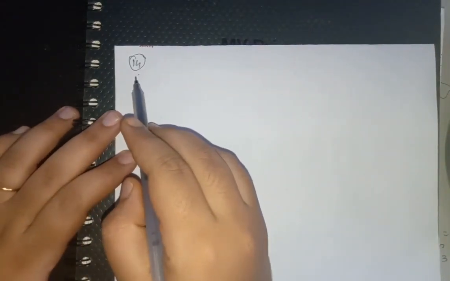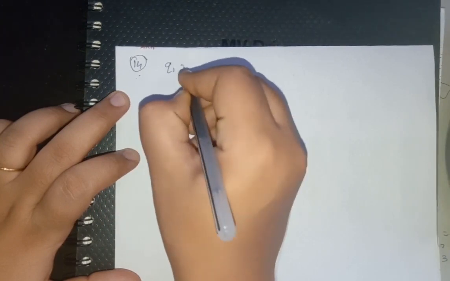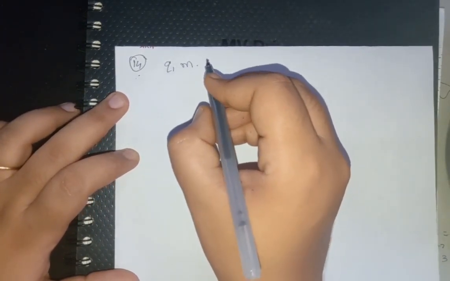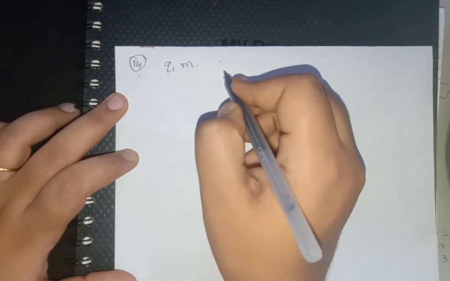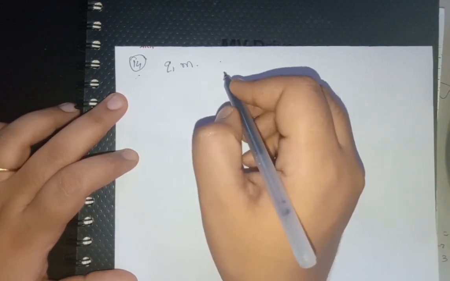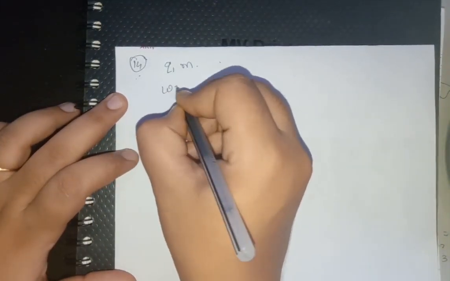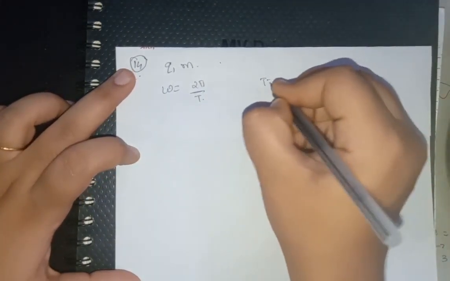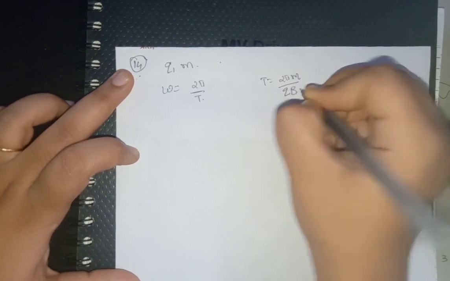In question number 14, a charged particle of charge Q and mass m is fired perpendicular to magnetic field B. So the particle will revolve in a circular path. We want to find its angular velocity. Angular velocity omega can be written as 2 pi by T, and time period is 2 pi m upon qB.